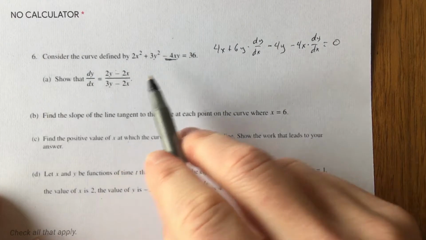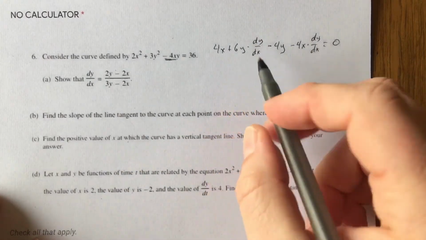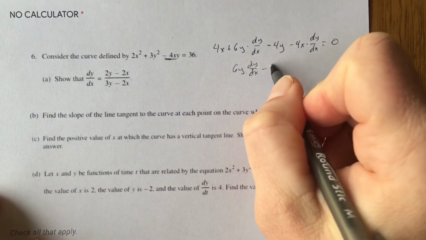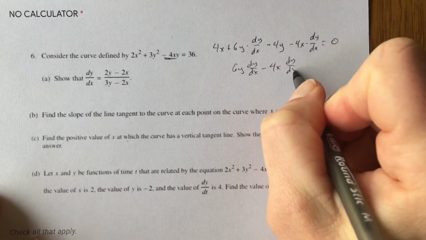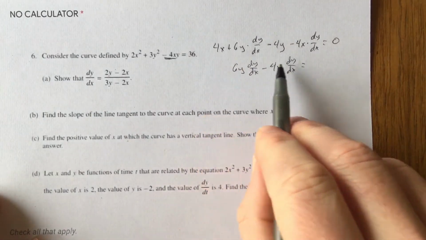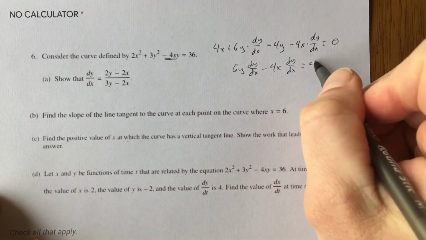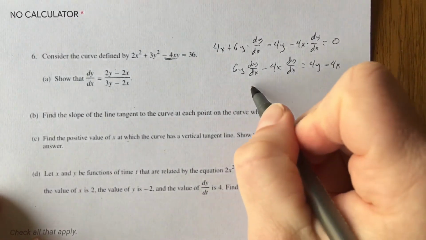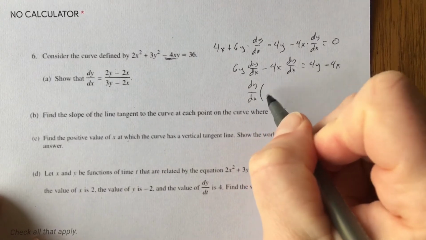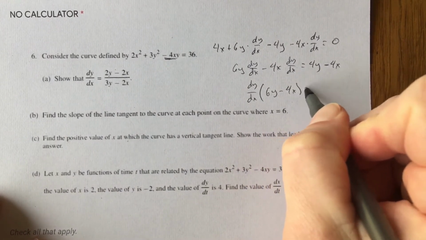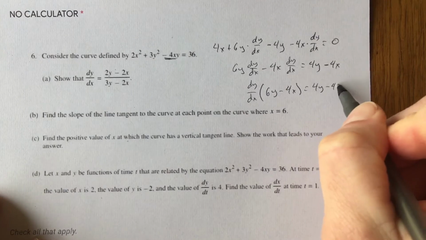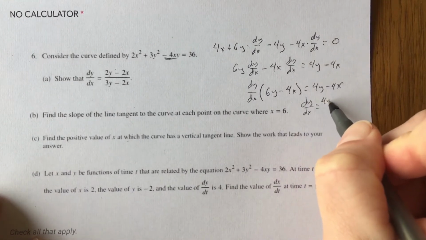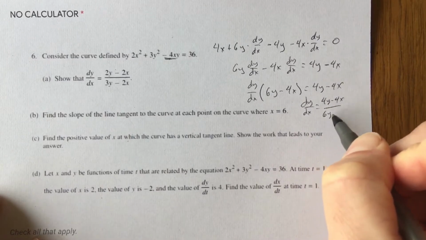All right, now we have to get the dy/dx terms to one side. So we're going to have 6y dy/dx minus 4x dy/dx equal, and then we'll add this 4y over, and we'll subtract this 4x over. Then we'll take dy/dx out, which will give us 6y minus 4x equals this, and then we divide: dy/dx equals 4y minus 4x over 6y minus 3x.